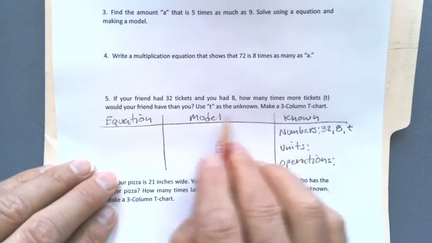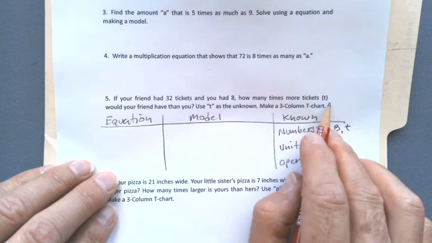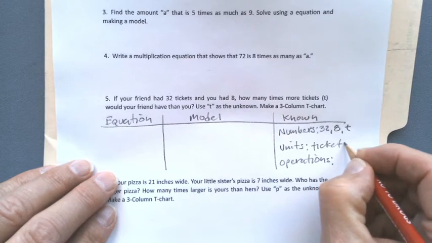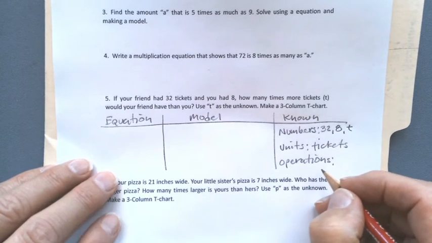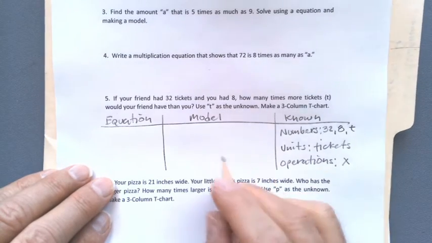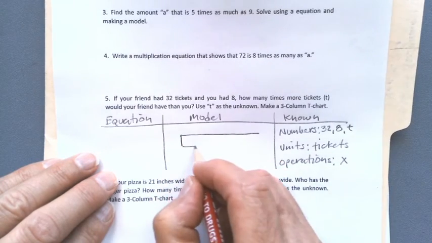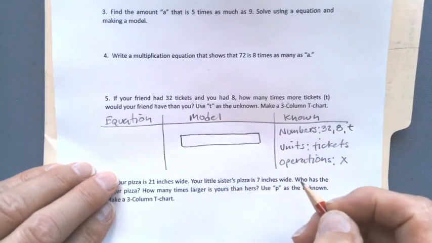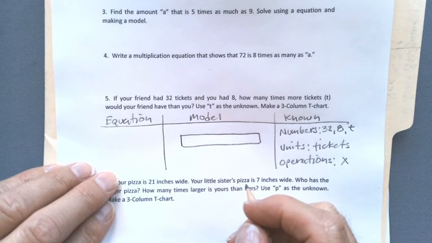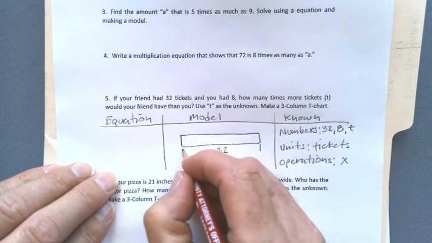Okay, let's look at our question. How many times more tickets T would your friend have than you? So the units is going to be tickets. And the operation, we're doing multiplication comparison, so you know that we're going to be using multiplication for that. Now, how would we model that? Well, we know that we're going to use a ribbon model. We have these three numbers. Which one of these do you think is going to be the product, the largest number? If you said 32, you're going to be correct.